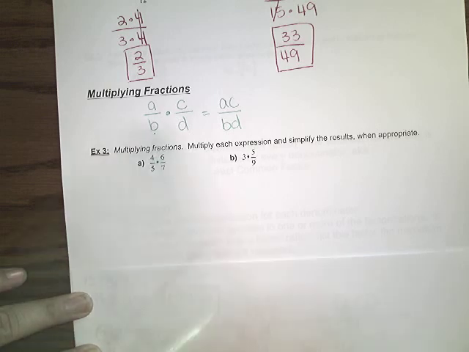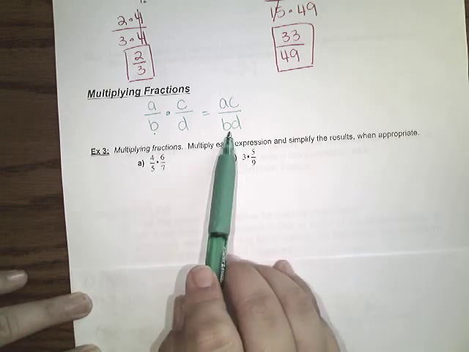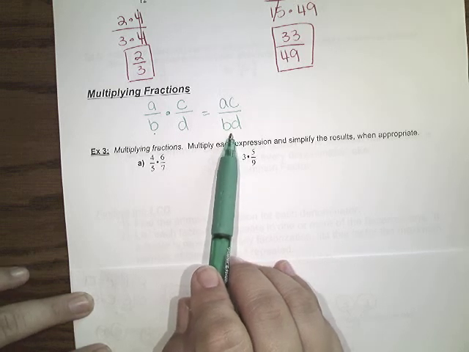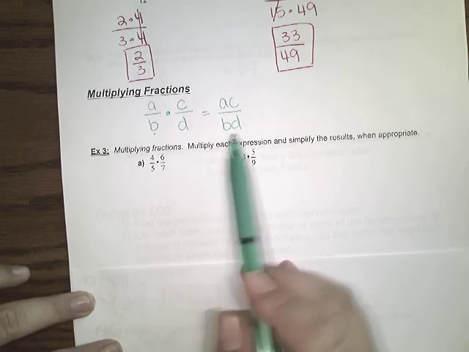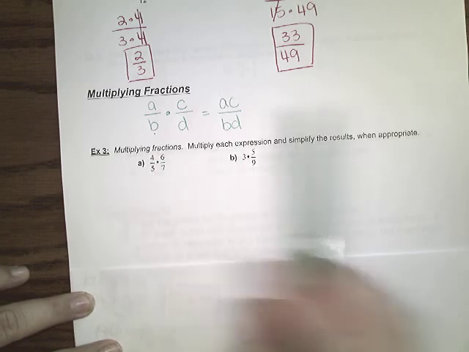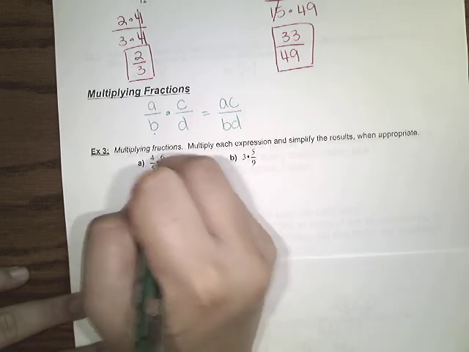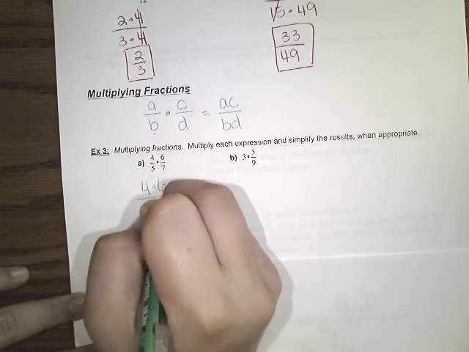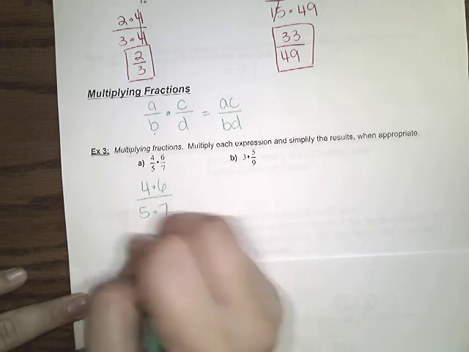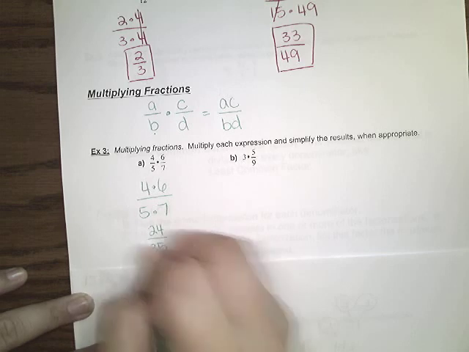Now, by doing that simple check, when we multiply it all together, like we have up here, we're actually going to have a product that's completely simplified already, which makes it really nice. We're dealing with smaller numbers here, smaller numbers at the end. So, multiply straight across, 4 times 6 over 5 times 7. And of course, we can't just leave it like that. We want to multiply it together. 4 times 6 is 24. 5 times 7 is 35.